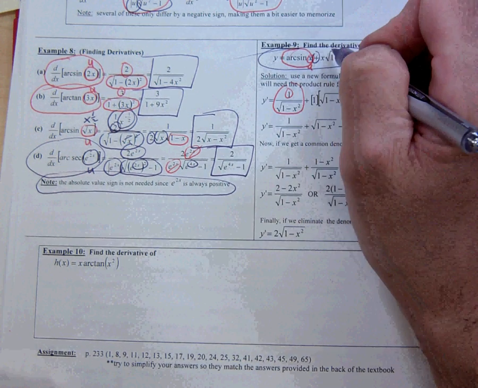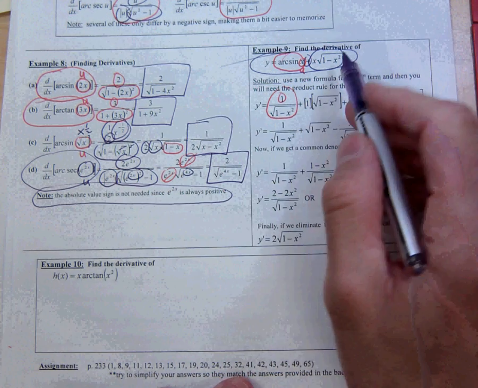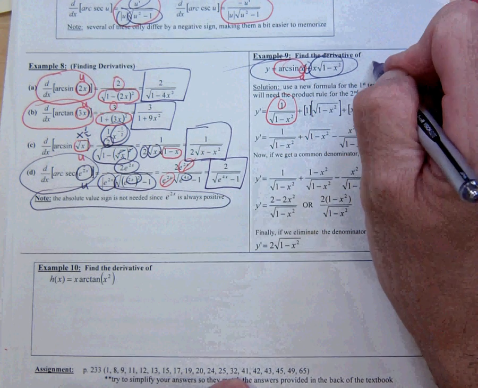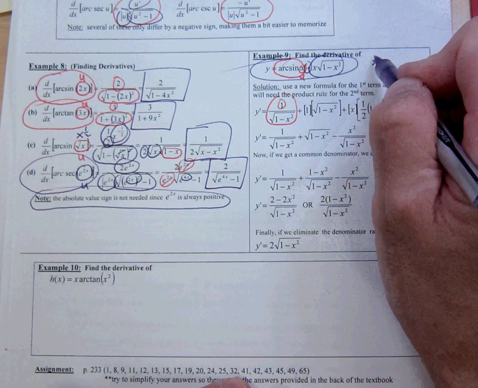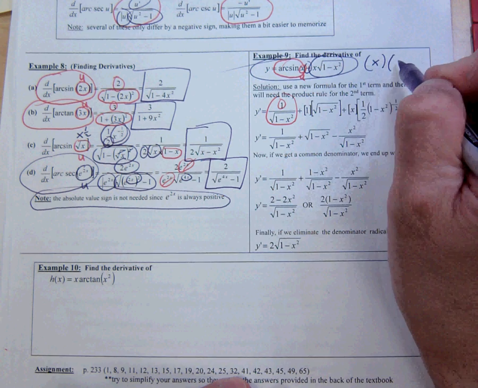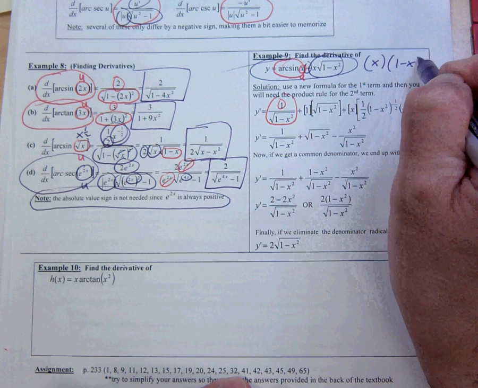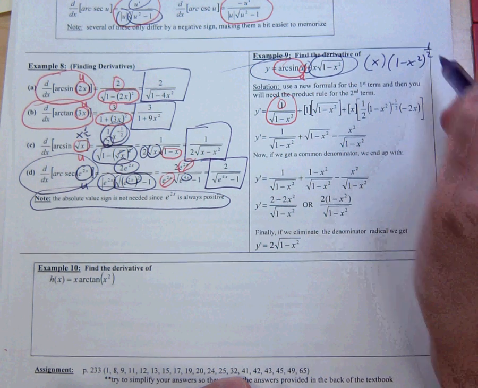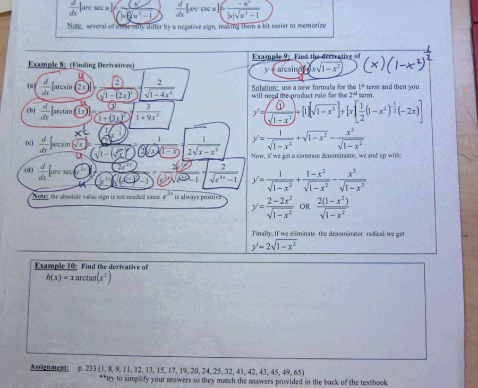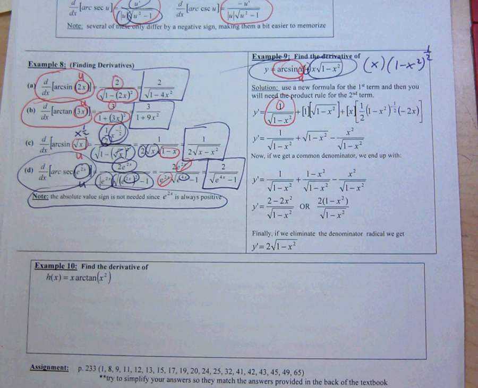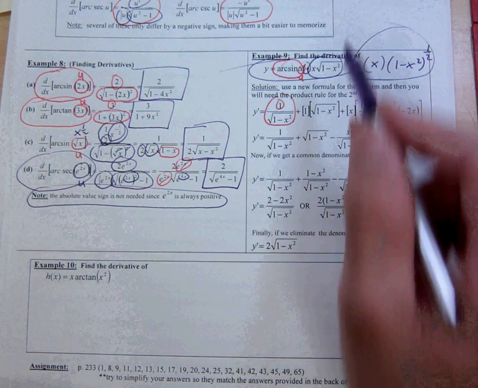All right, now, plus, what's this? That's a what? It's a product. So I should think of it as x times what? Well, for derivative purposes, is it okay if I rewrite it like that, guys? Are you okay with me on that? And so here we go now. We're going to have to take the derivative of that product using the product rule.